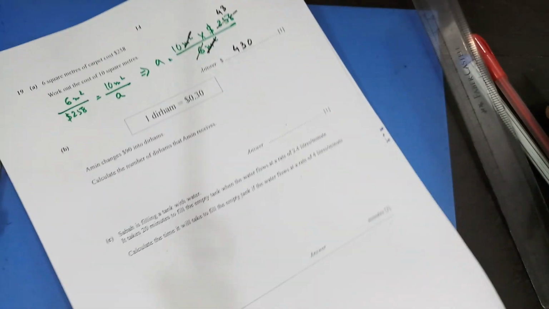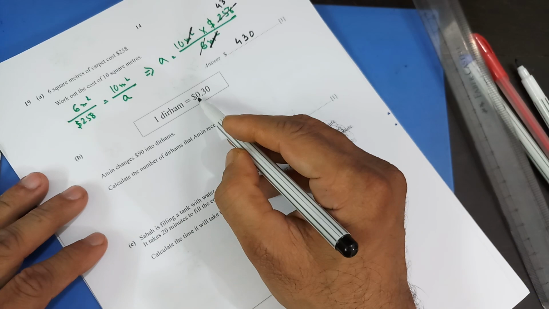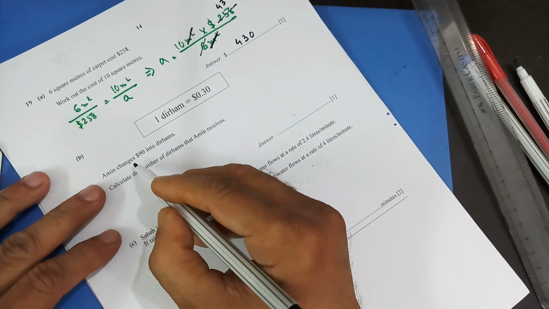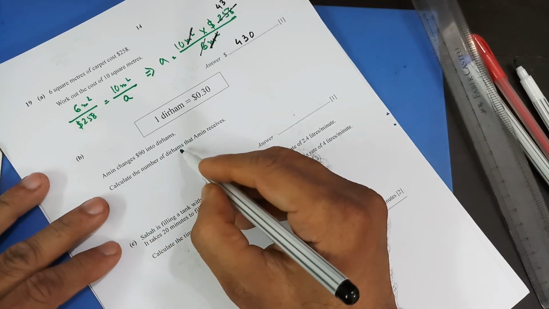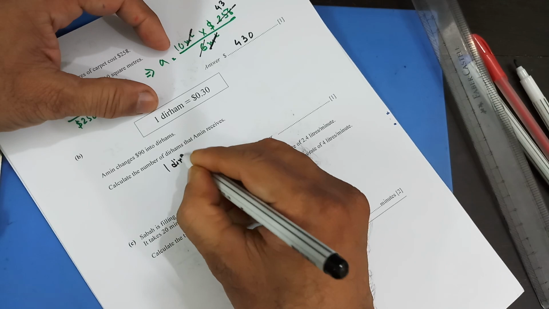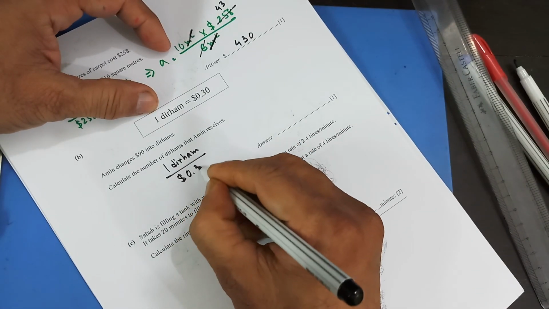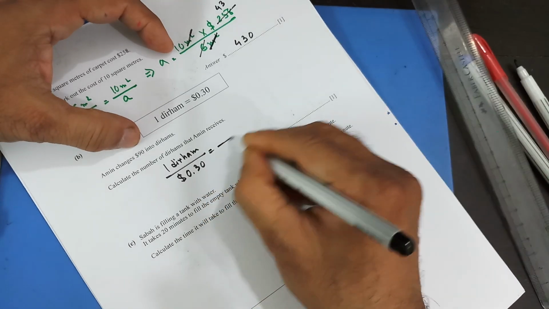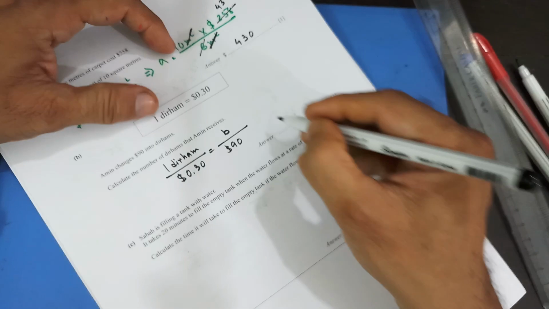Okay, now next one is 1 dirham equal to $0.30. Amin changes $90 into dirhams. Calculate the number of dirhams that Amin receives. Okay, 1 dirham is equivalent to 0.30, and he changes $90, and how many dirhams is he going to get.